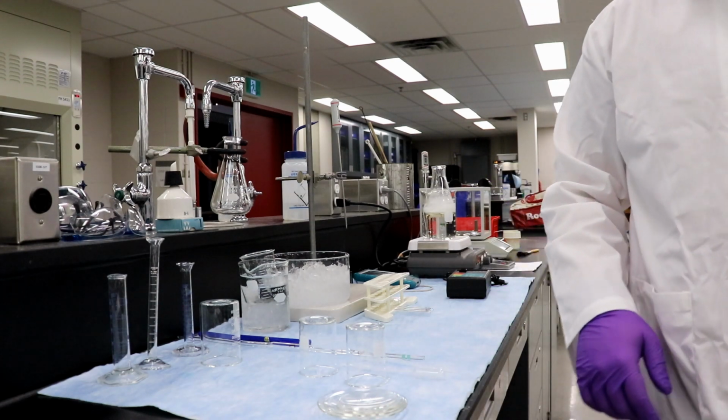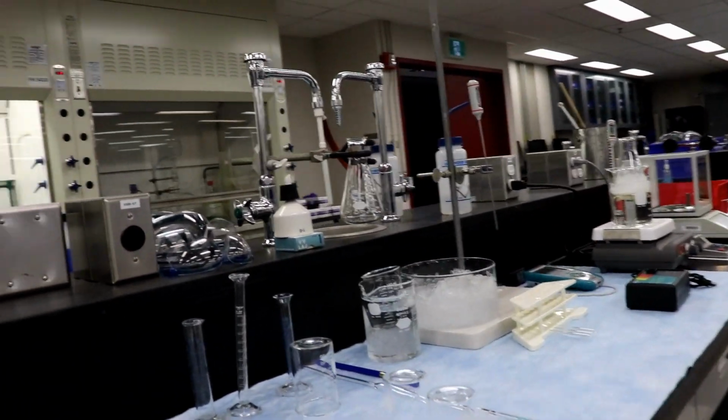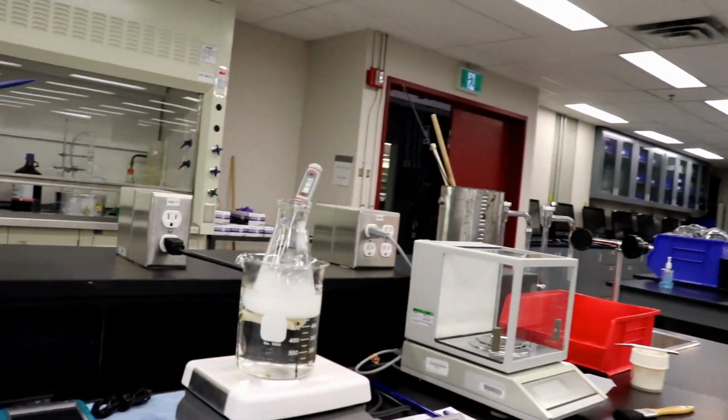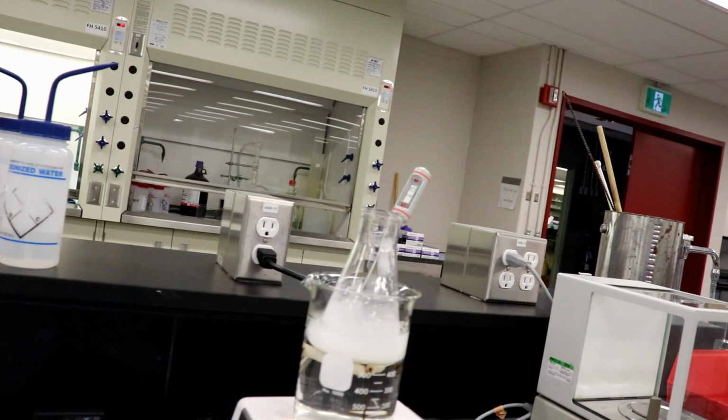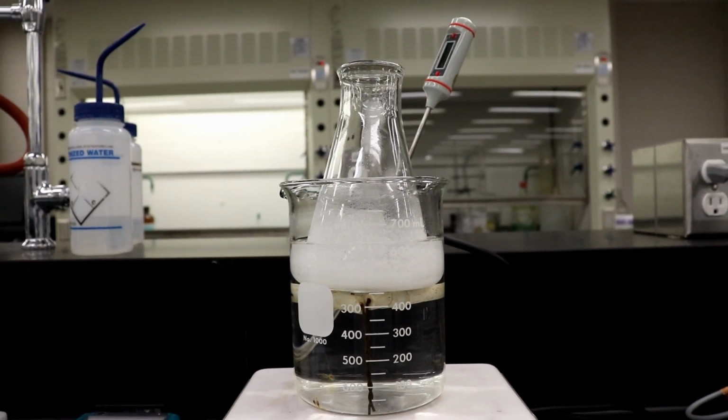So what should we be seeing? It's saying right here. So the mixture should liquefy and then crystals will form. At this point, remove the flask from the bath and set on the bench. Allow it to cool to room temperature. So we'll set this up right here.